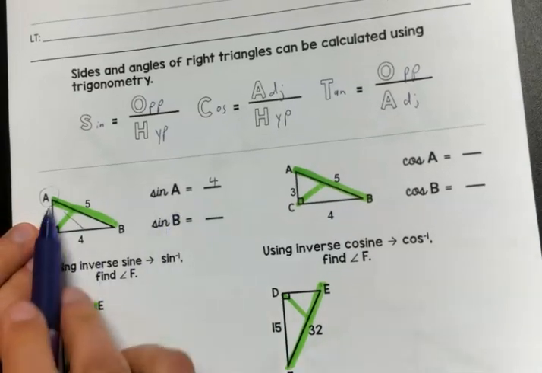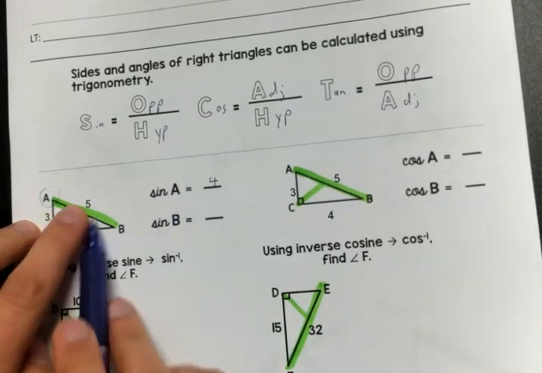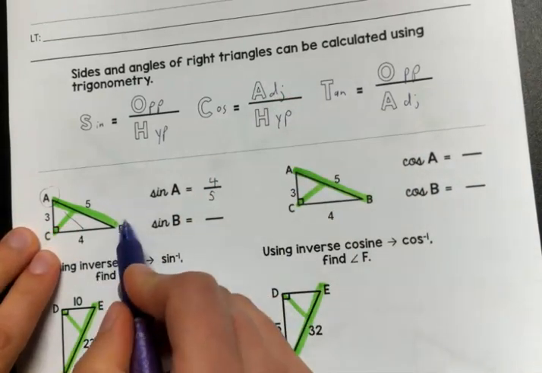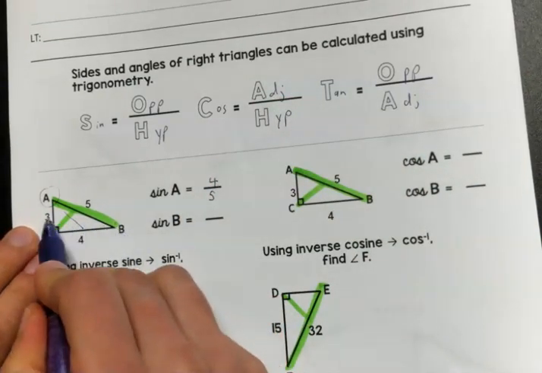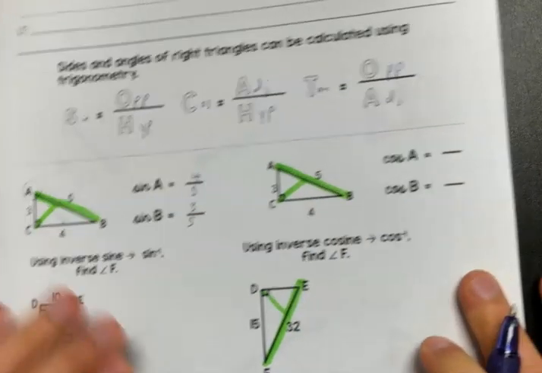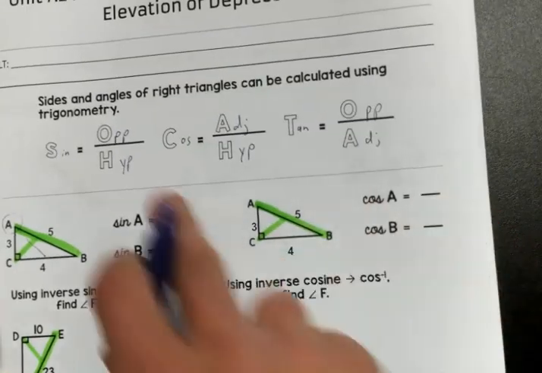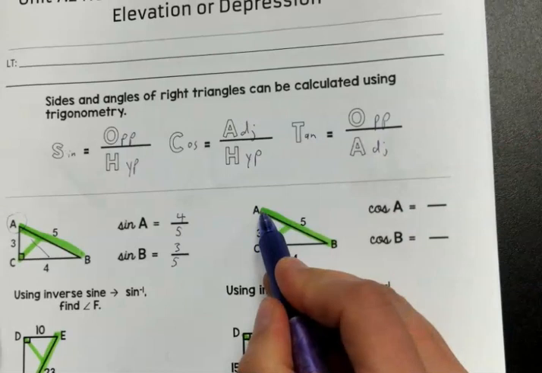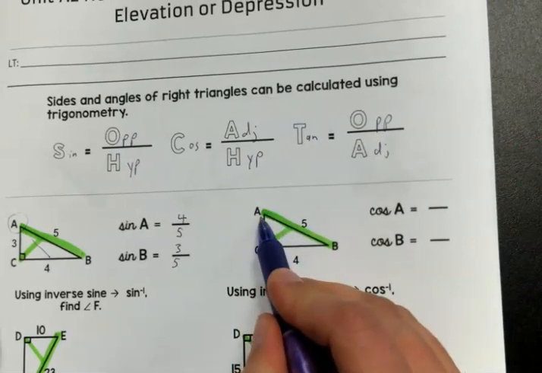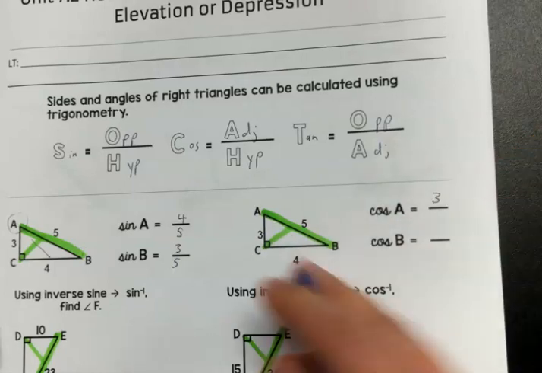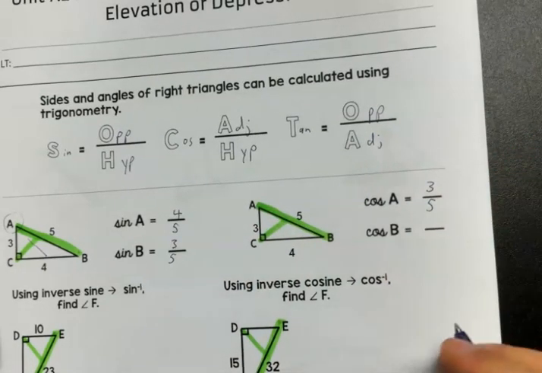So, sine of angle A: opposite angle A is 4, and my hypotenuse is the green piece, which is 5. Sine of angle B, B is right here, opposite of angle B is 3, hypotenuse, which is green, is 5. Cosine of angle A is adjacent over hypotenuse. Adjacent means what's touching it. Well, this 3 that's not the hypotenuse is touching it, and then the hypotenuse, which is 5.